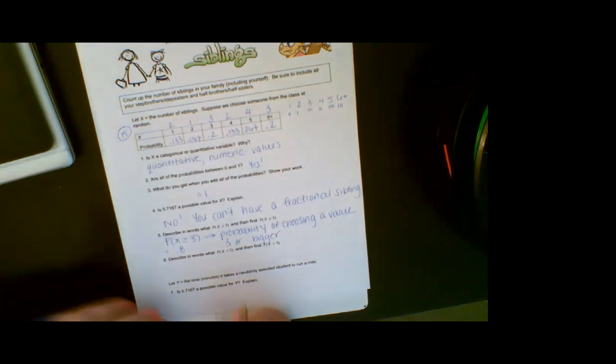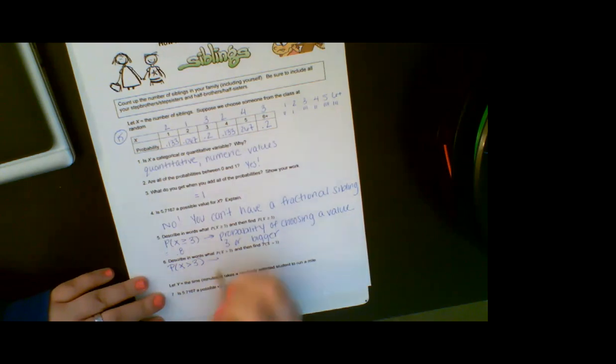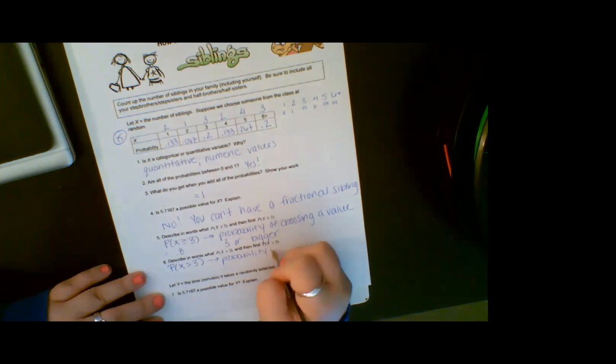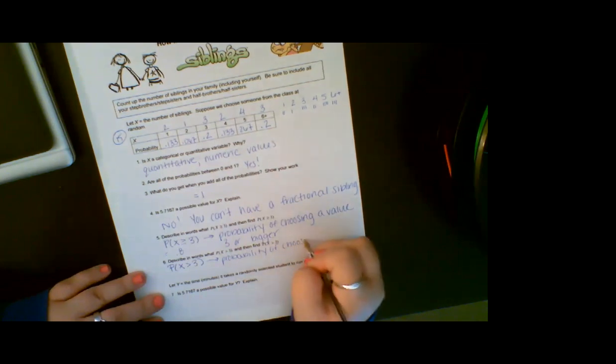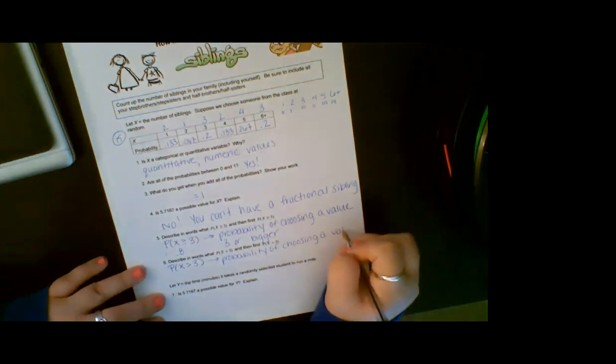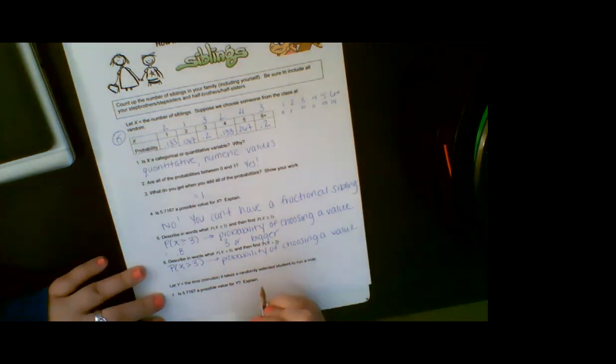This question is similar, but it's slightly different. What this says is P of X greater than 3. Does anybody want to say how these two things are different? What's the difference between these two probabilities? That one is greater than 3. The other one is 3 or more, right?